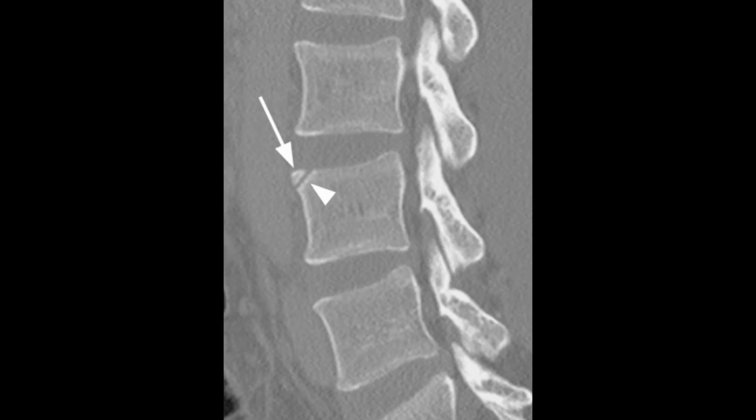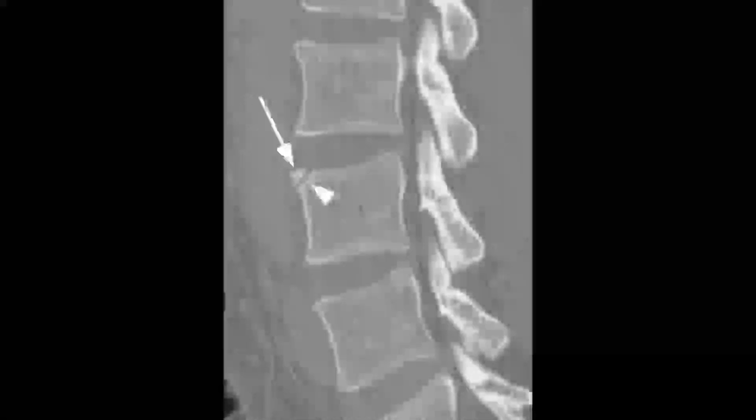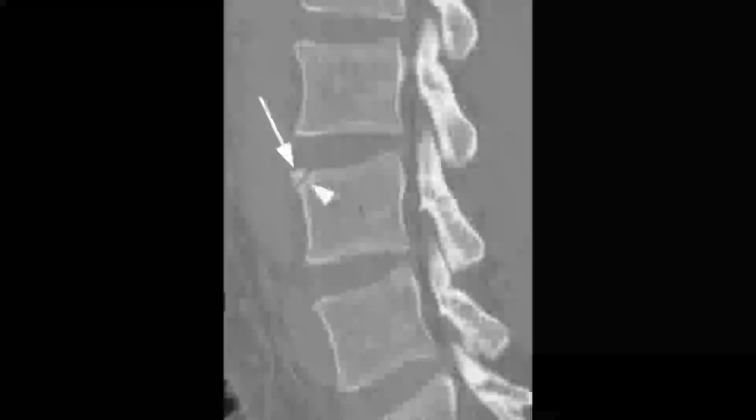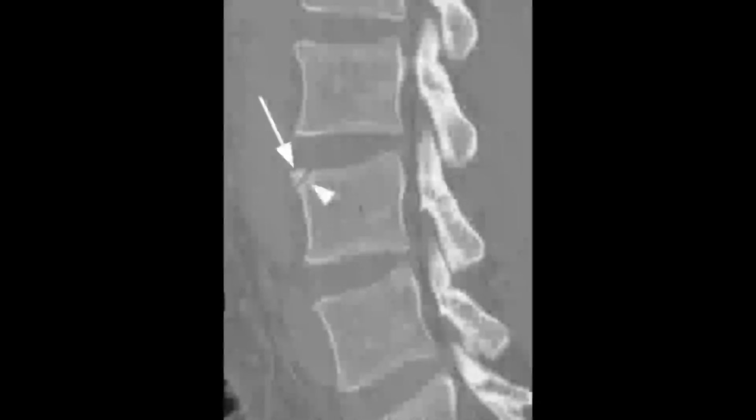The disc has herniated into the body of the vertebra, and on the lateral view it looks like a small piece of fracture fragment is detached from the vertebral body. Actually this is not a fractured vertebra, this is called a limbus vertebra.